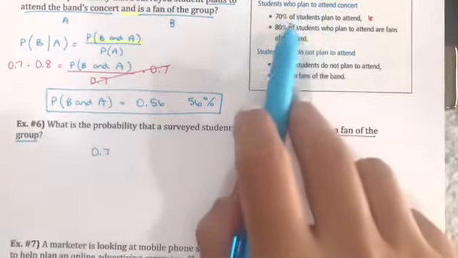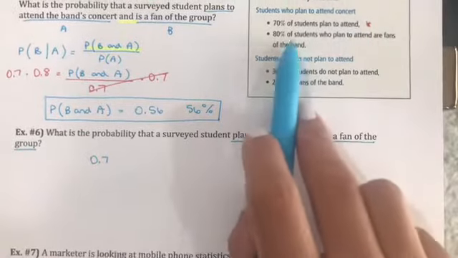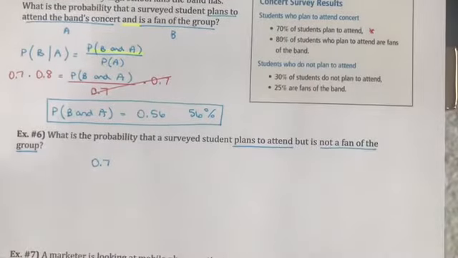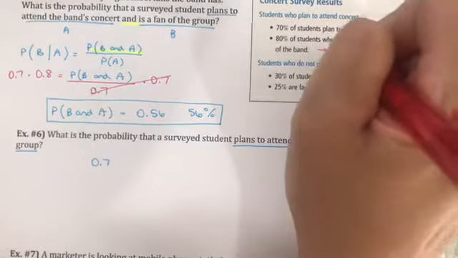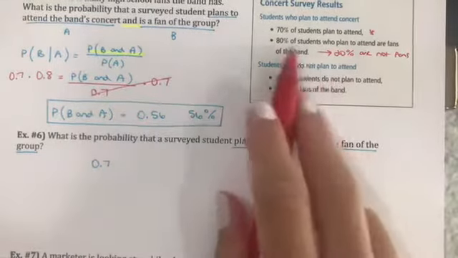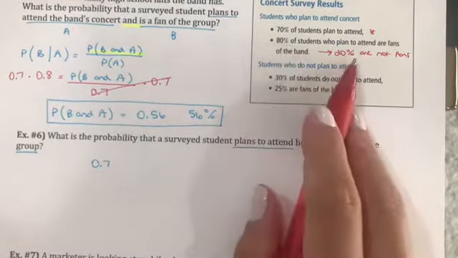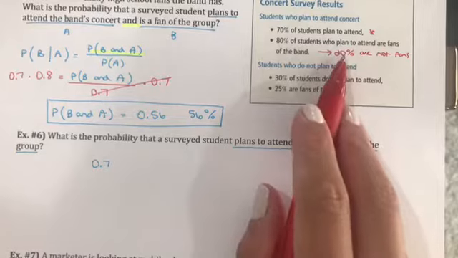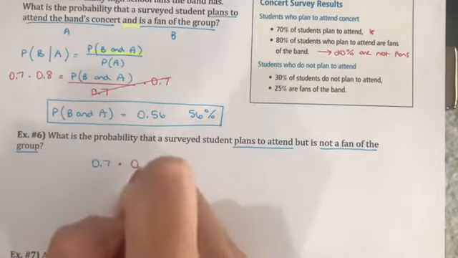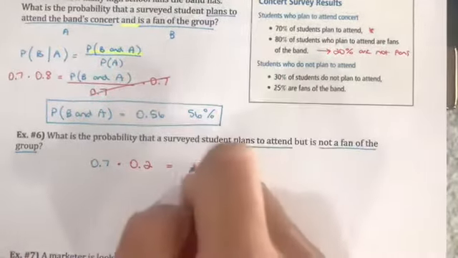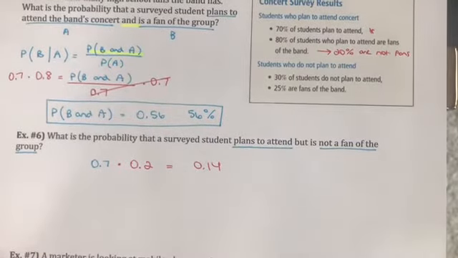So we've got 70% of students who plan to attend. Now, if 80% of students who plan to attend are fans, that means that 20% of students who plan to attend are not fans. Remember, the total percentage has to be 100. So if 80% are fans, 20% are not fans, as long as they're all planning to attend. We're still talking about the same group. So we're going to multiply that by 0.2, which is our 20%. That gives us 0.14 as our probability.